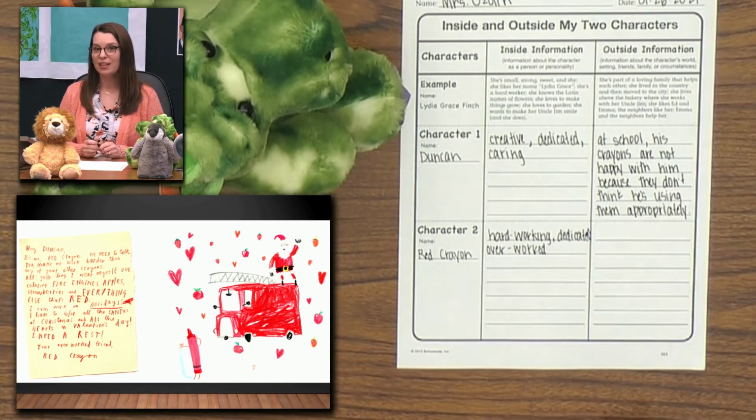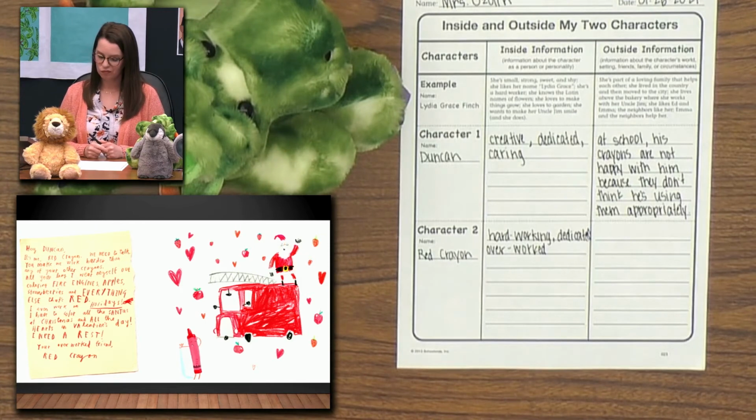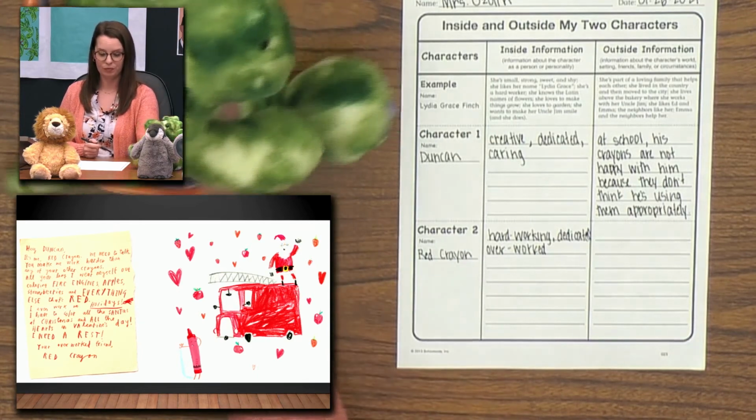Now, think about the outside information about Red Crayon's world, the setting, friends, families, or circumstances. Take some think time. Turn and tell your learning buddy what you are thinking.